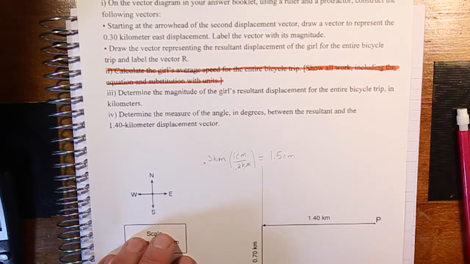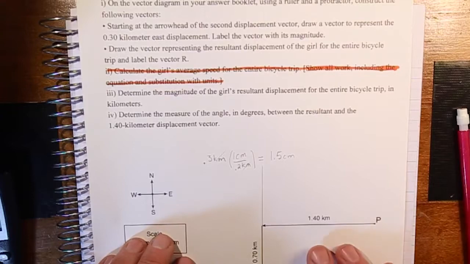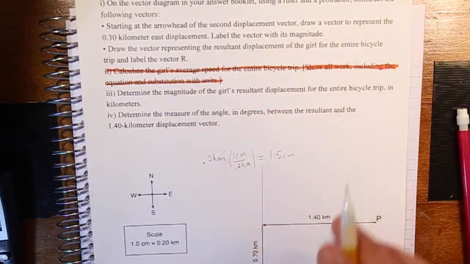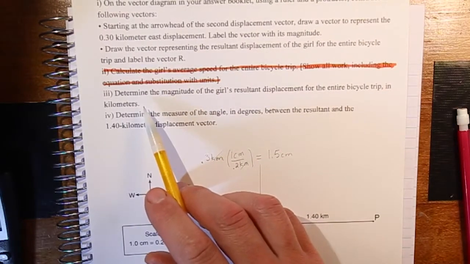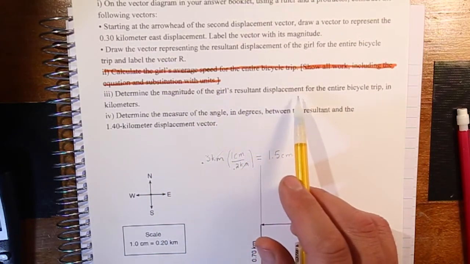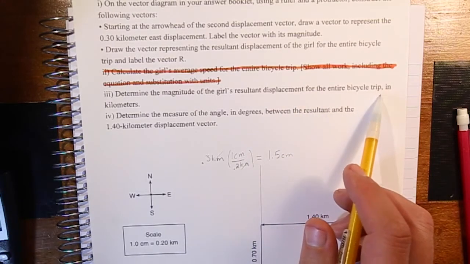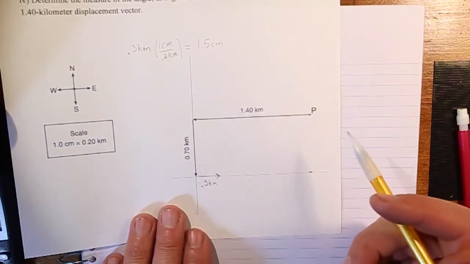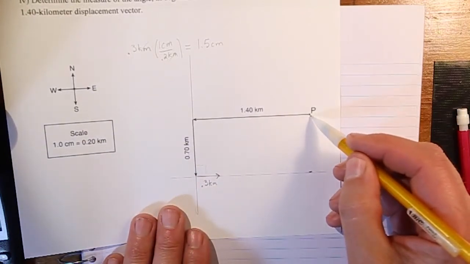Part 2 was to figure out her average speed, but because we haven't done speed and velocity and kinematics yet, we're not going to do that part, and I didn't include it in the practice problem sheet. I deleted that question. Determine the magnitude of the girl's resultant displacement for the entire bicycle trip in kilometers. So, where did she begin? Here. Where did she end?